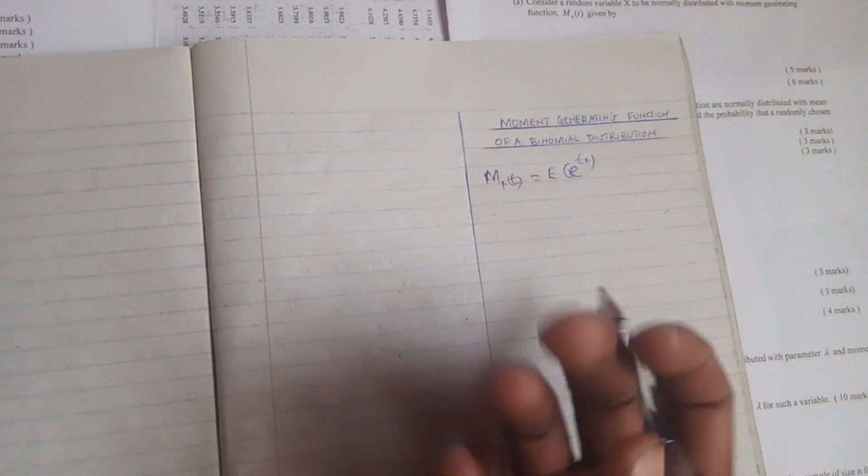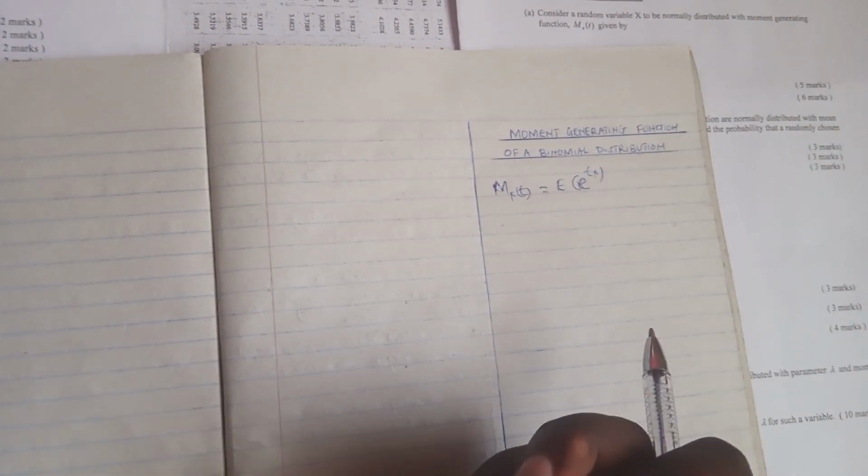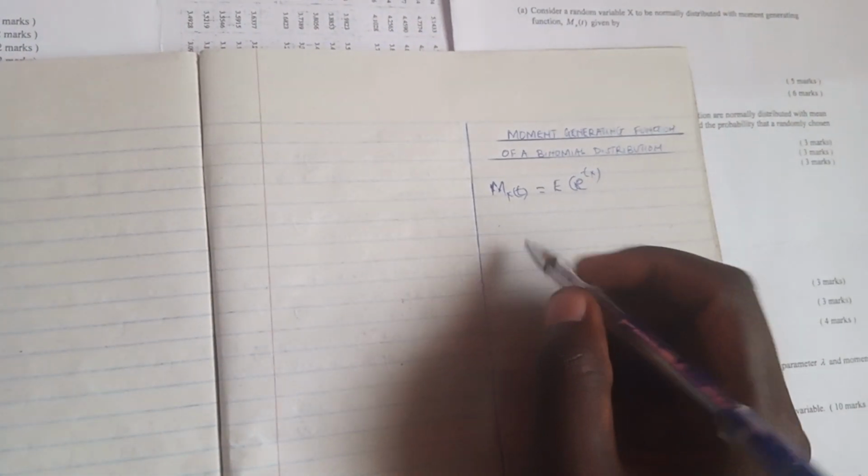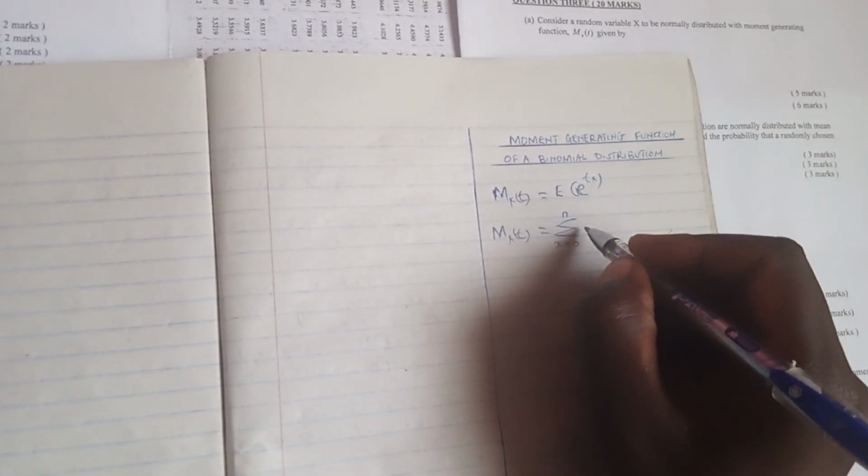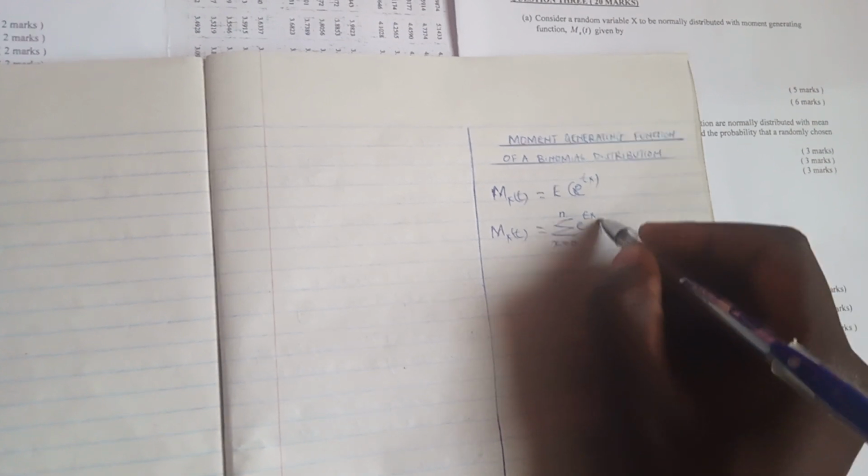But since a binomial distribution is discrete, then we say the moment generating function will be the summation over all possible values of x, running from 0 all the way to n, of e to the power tx times f of x.